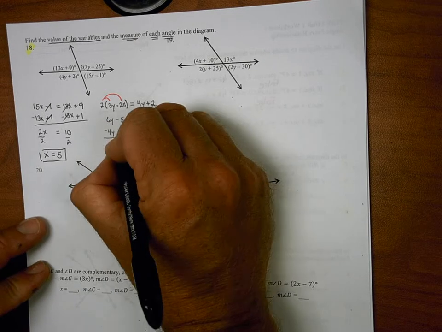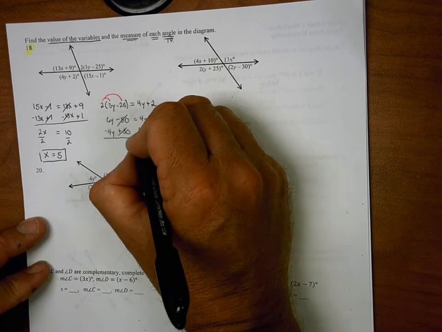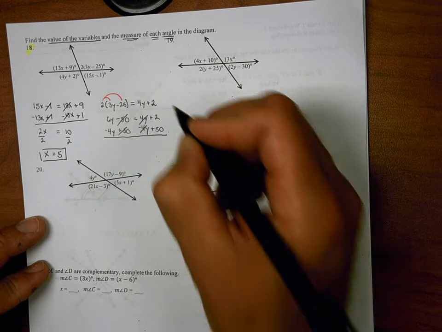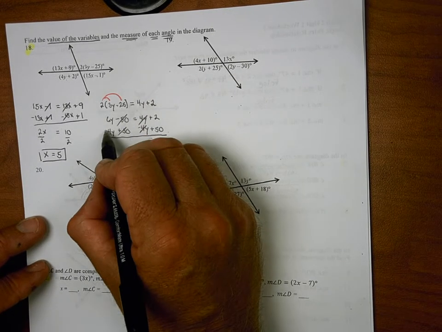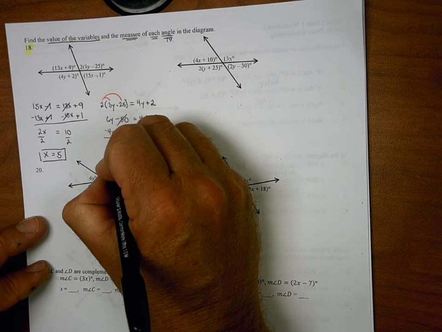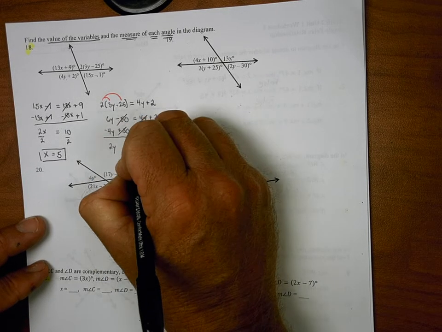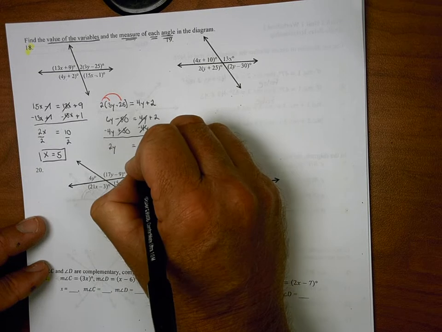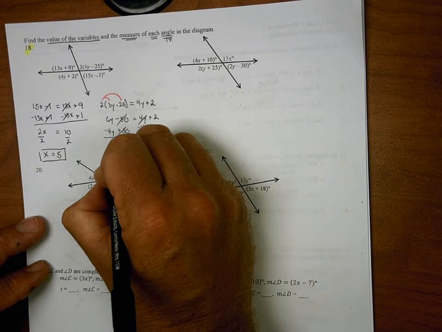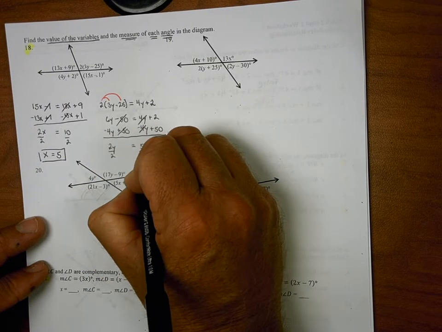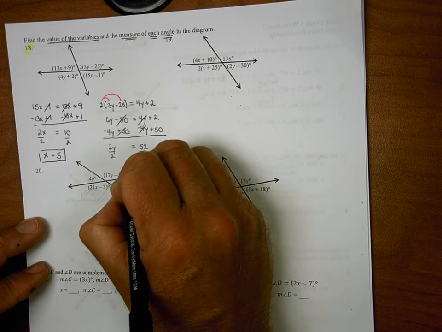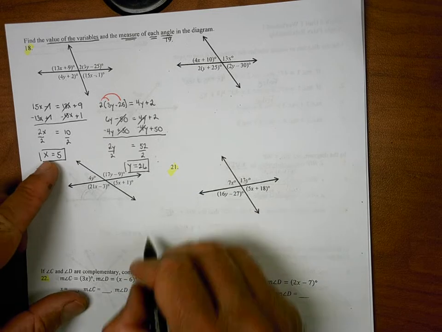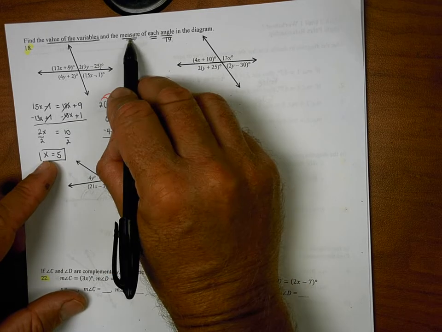That would cause the 50's to cancel each other out, and that would cause the 4y's to cancel each other out because they're inverses of each other. 6y minus 4y is 2y. I bring down the equal sign. Positive 2 plus 50 is 52. So then I'm going to divide both sides of the equation by 2, and I get y is equal to 26.